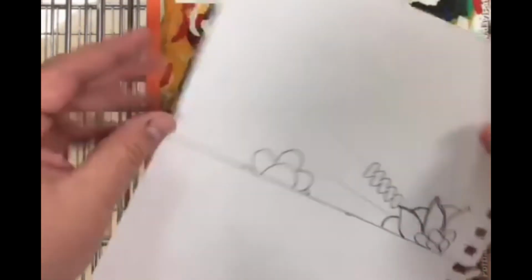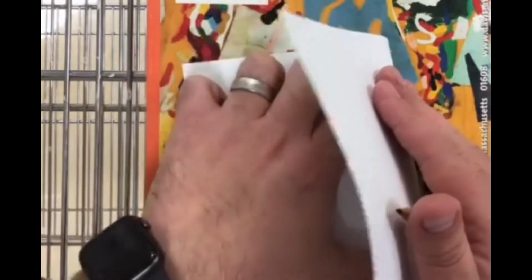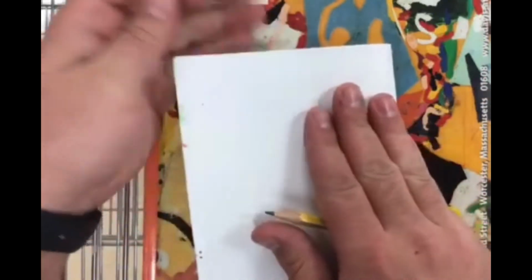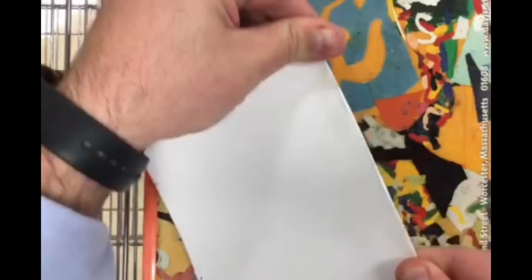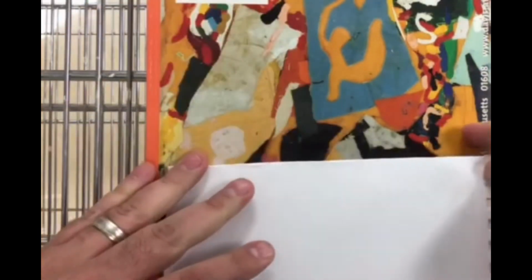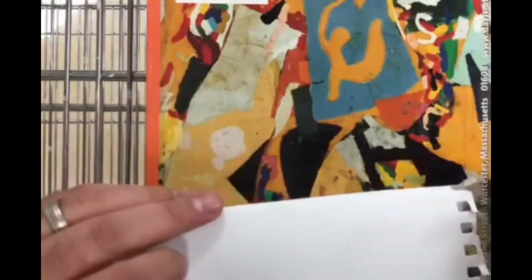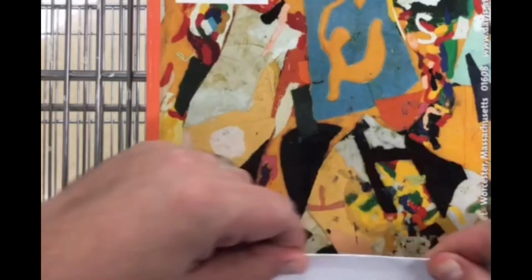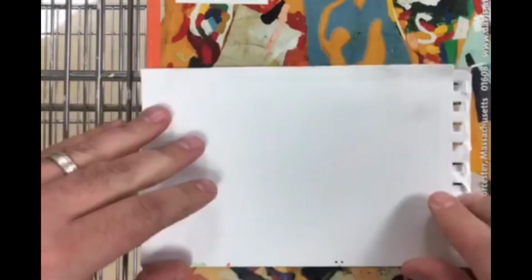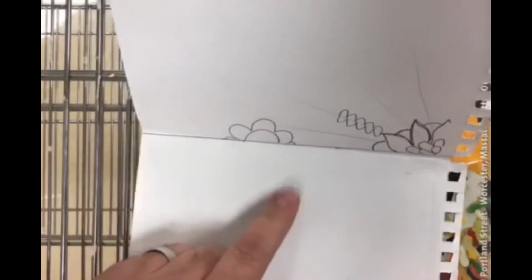What we'll do to transfer is take this and fold it at where the center point is, so that it is facing the bottom half.